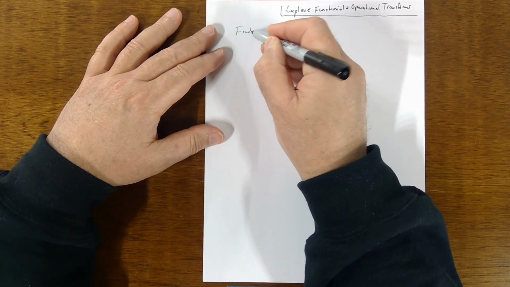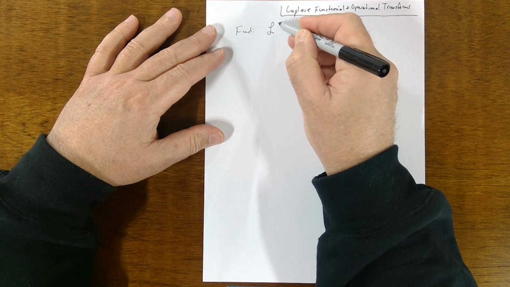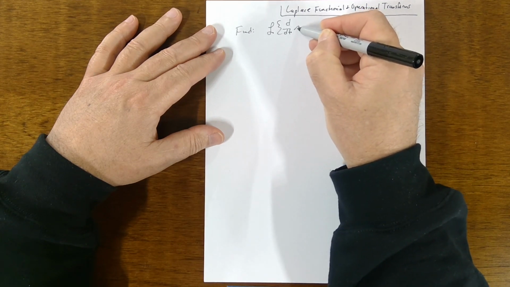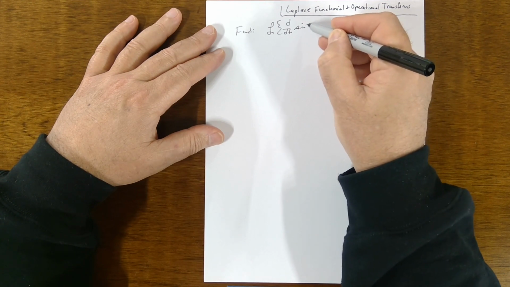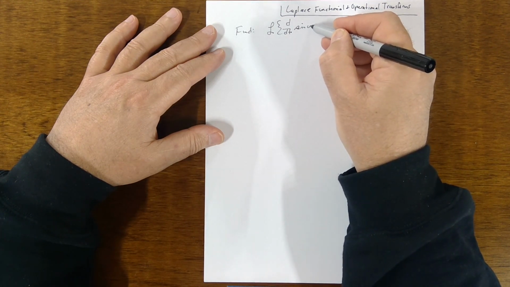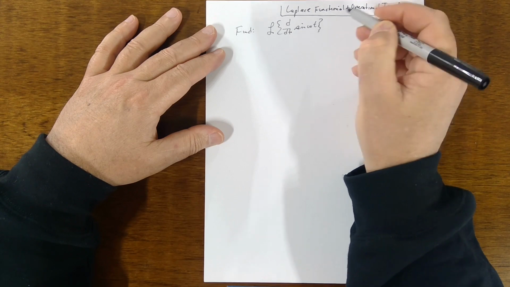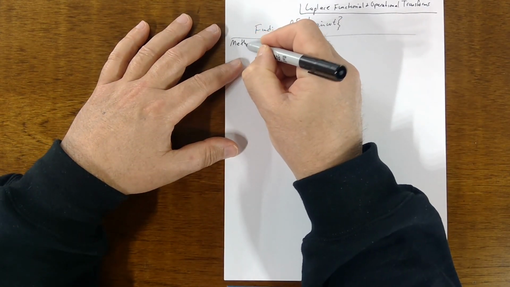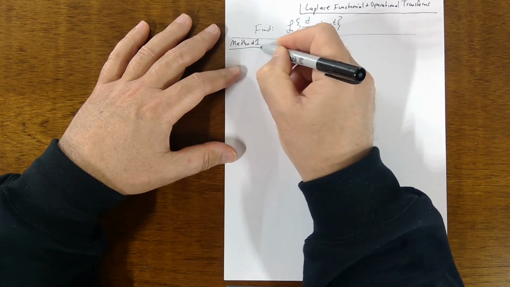So let's find the Laplace of the derivative with respect to time, d/dt of sine omega t. So two methods, right? There's method one.